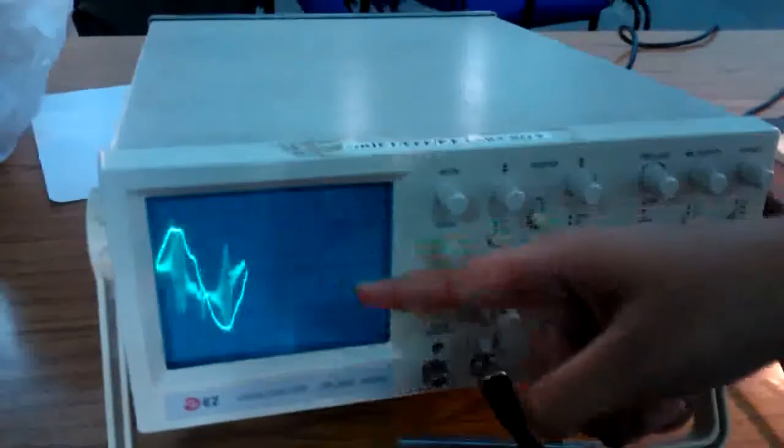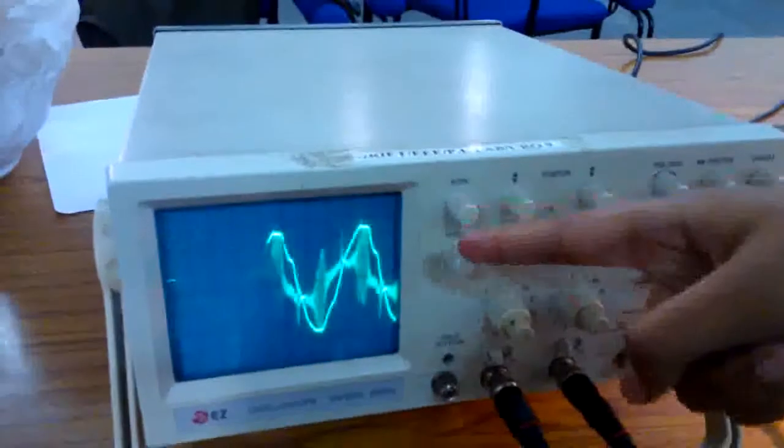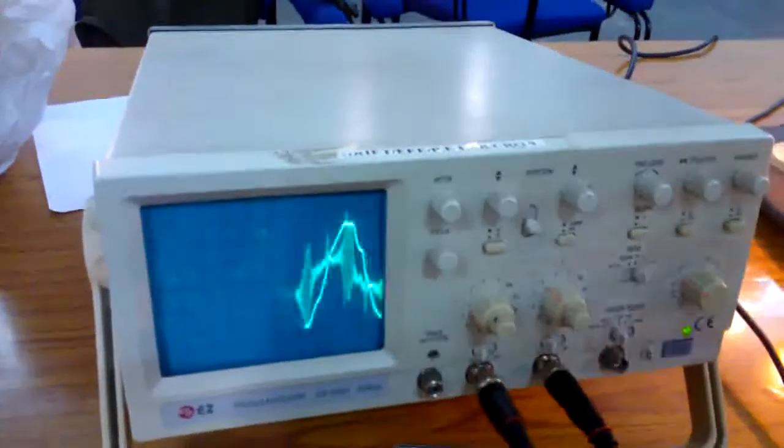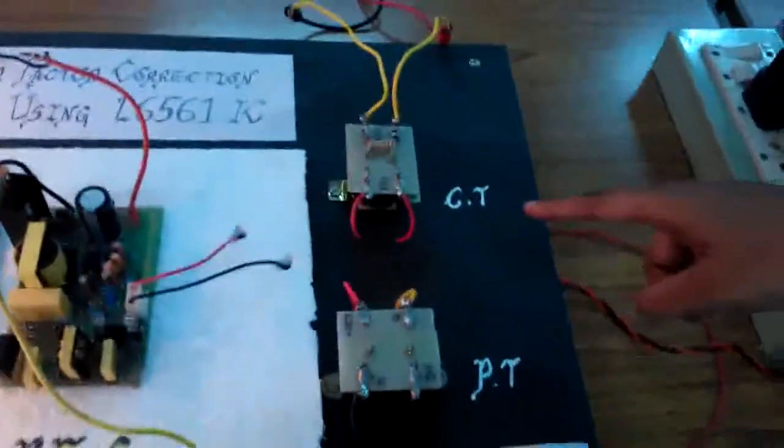This is the output voltage and current as shown in the CRO waveform. They are in phase because of the presence of the PFC. We can see small ripples in the current because of the presence of CT and PT in the measurement circuit. This is our load, an inductive load.